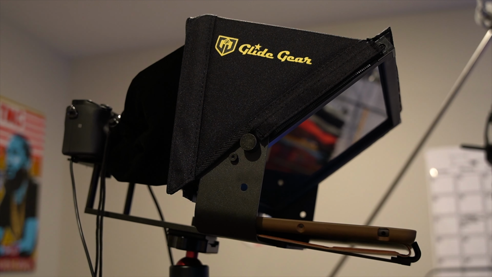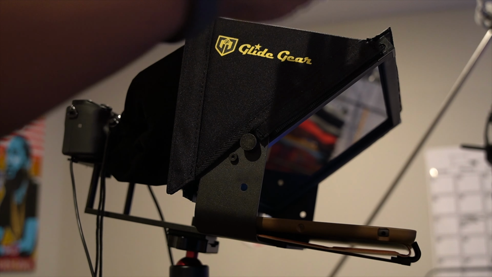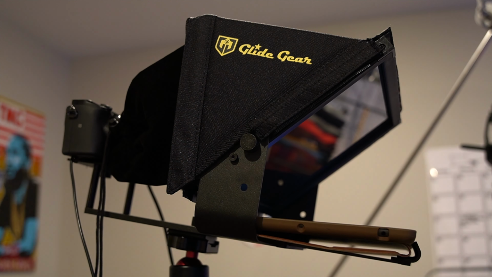I love this teleprompter. I've had it for a few years. It is very sturdy. It's just now starting to fall apart a little bit, but it's such a sturdy teleprompter. I'm really happy that I got it when I did. And I know that when I say it's falling apart, there's just a little part up here that can do with a little glue, but nothing too crazy.